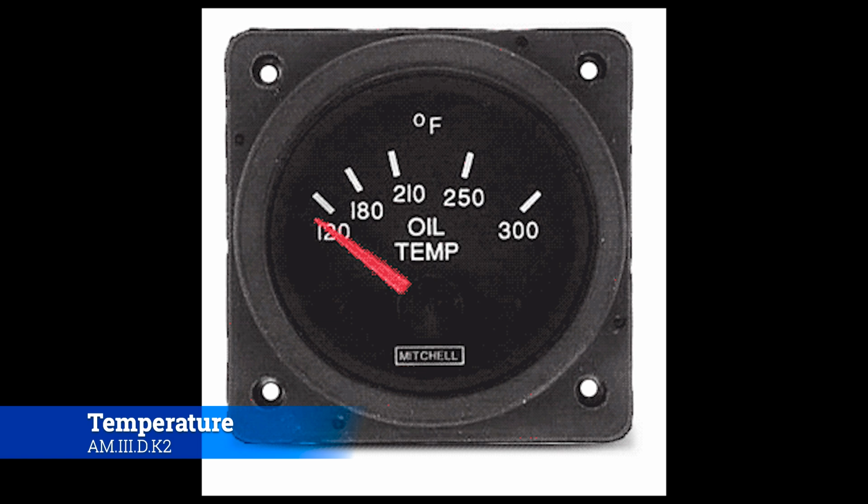But the main thing to take away is that oil temperature is one of those engine health metrics that you really want to pay a lot of attention to, be it reciprocating, turbine, or whatever, because it really is the canary in the coal mine a lot of times.